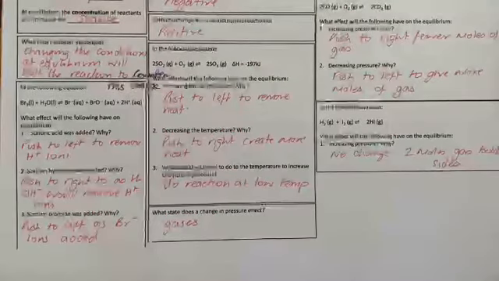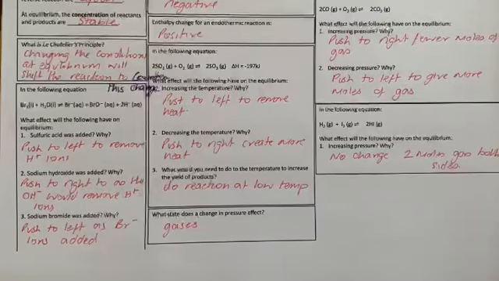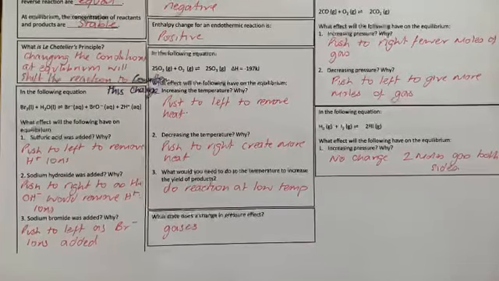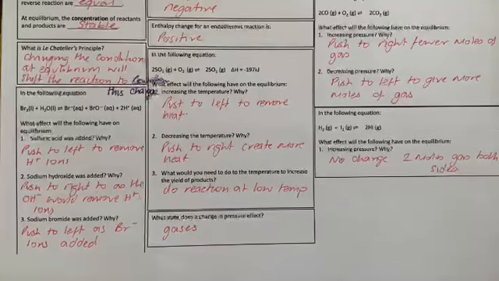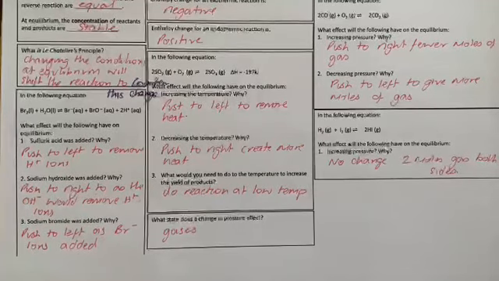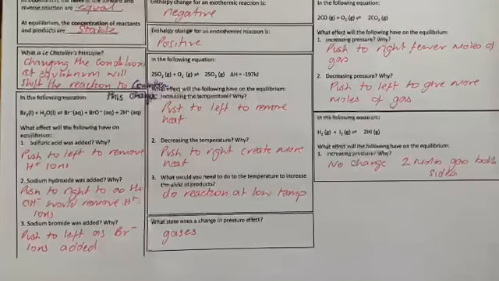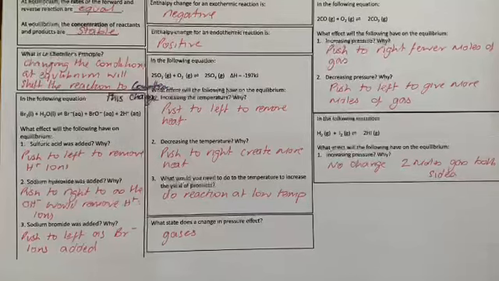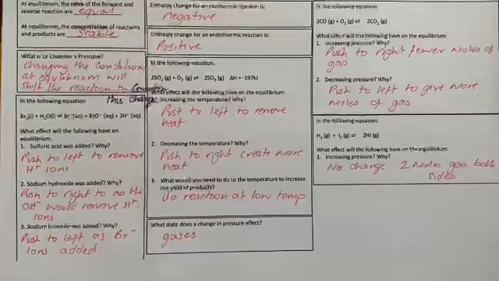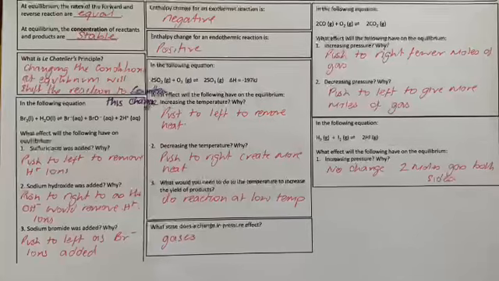For any system at equilibrium, the rates of the forward and reverse reaction will be equal, the same going in as the same being remade. But the concentrations of the reactants and products will be stable, but not necessarily equal. Le Chatelier's principle is that changing the conditions at equilibrium will shift the reaction to the side to remove that change in the conditions. As can be seen in the lower left-hand box, if we add sulfuric acid, we're actually adding H plus ions. This means we're increasing the concentration of H plus ions, so the reaction will be pushed back to the left to get rid of those H plus ions.